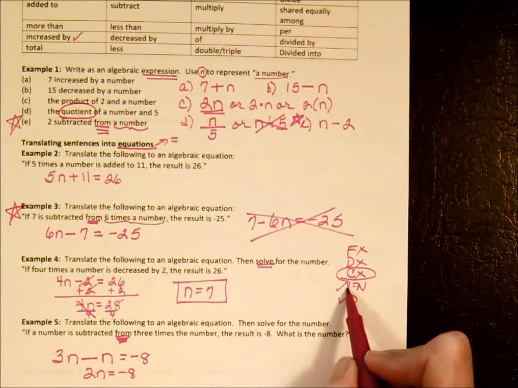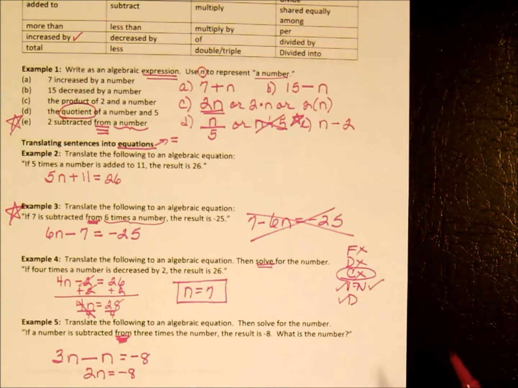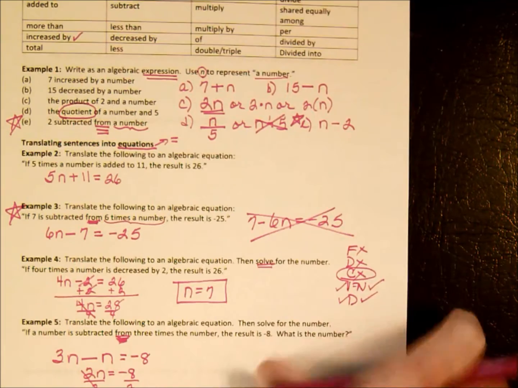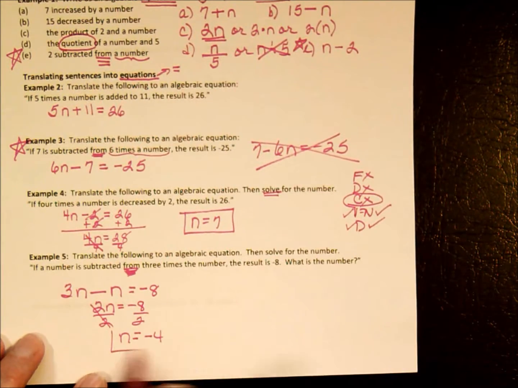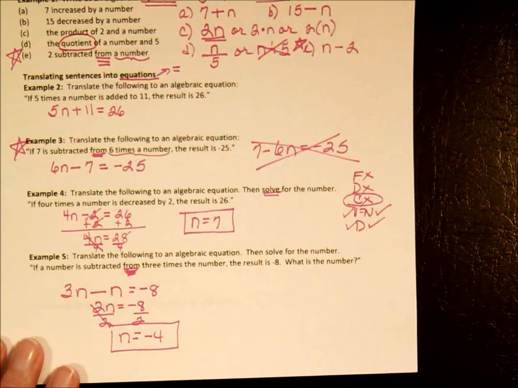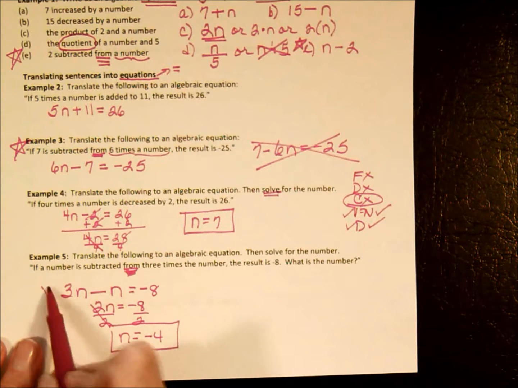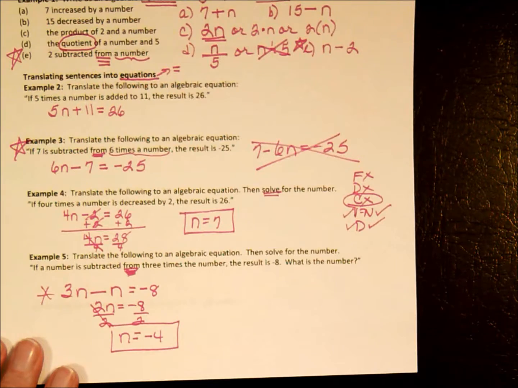The variables are already together. The numbers are already together, so that's been done. Now we just need to divide. And we get n equals -4. And let me bring this up so you can see that. N equals -4. These are usually fairly simple to solve once you get that translation completed.